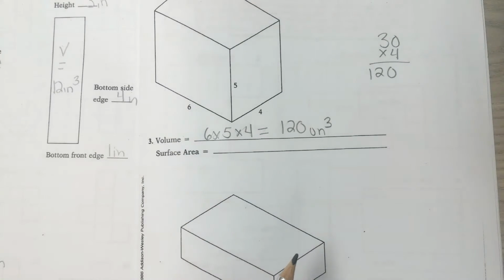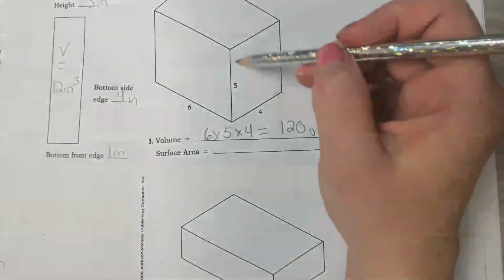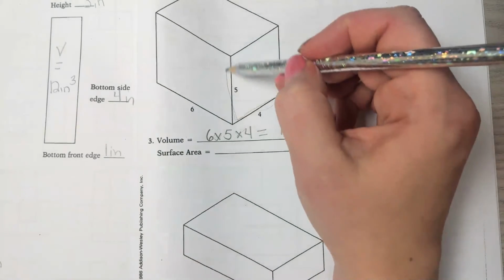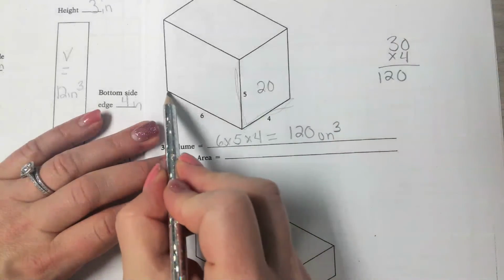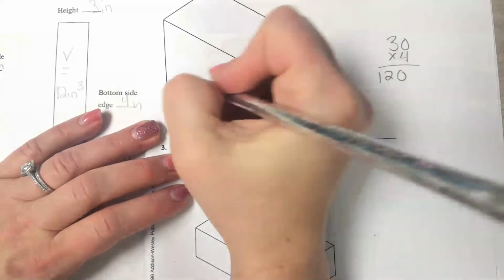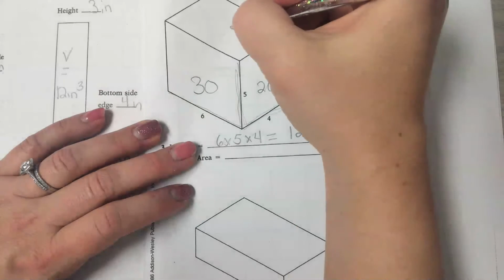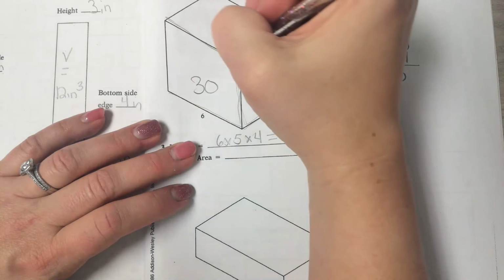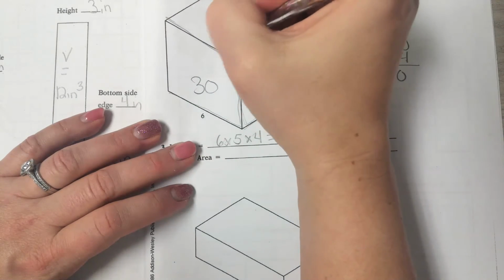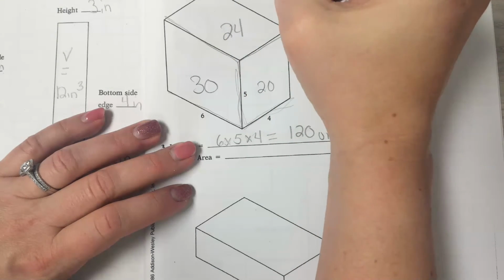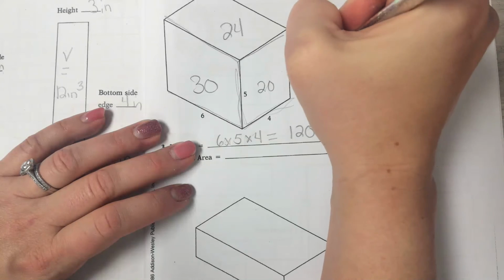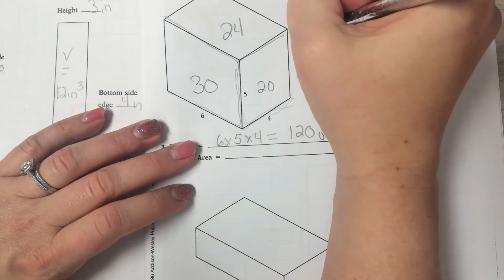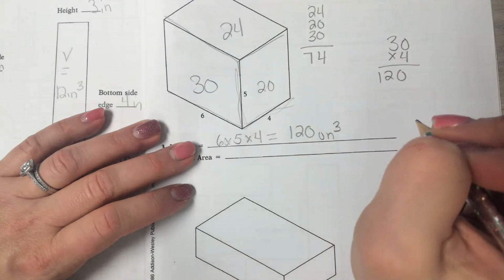This one takes a little bit longer. So let's find the front of this. This is 4 times 5. 4 times 5 is 20. Let's find this side. This is 6 times 5, which is 30. Let's find the top. The top is 6 by 4, right, which is 24. So now I'm going to add those numbers up. 20 plus 30 plus 24 is 74.